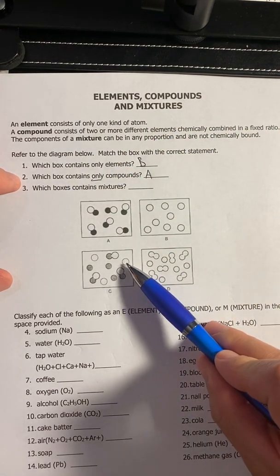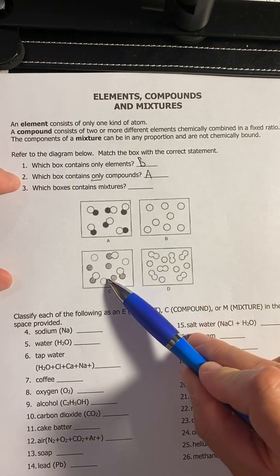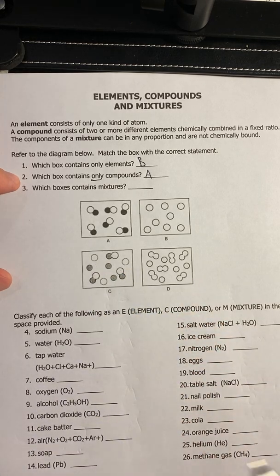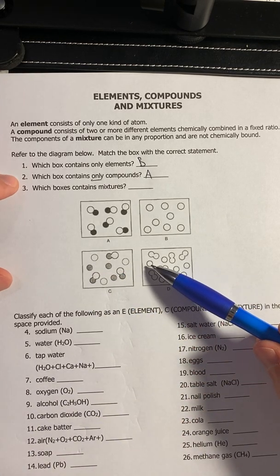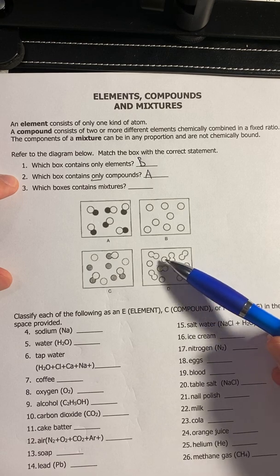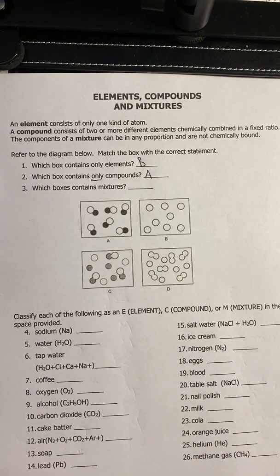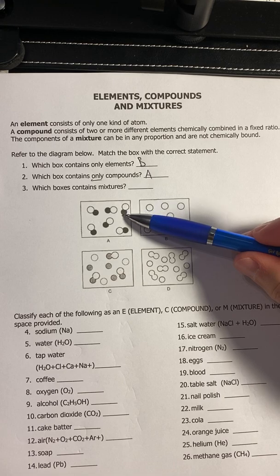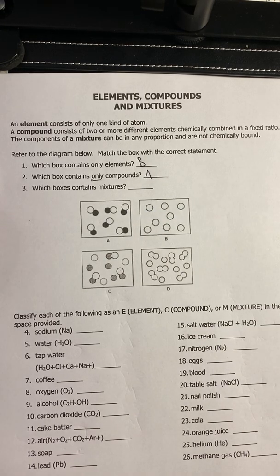So I've got some solo guys here. These are solo atoms or solo elements. That's what they're supposed to represent. So that can't be that. And then, if I look back at this guy, there's those solo guys again. So that can't be that. Compounds are something that's like chemically bonded. And it looks like they're showing that with circles that are kind of stuck together.